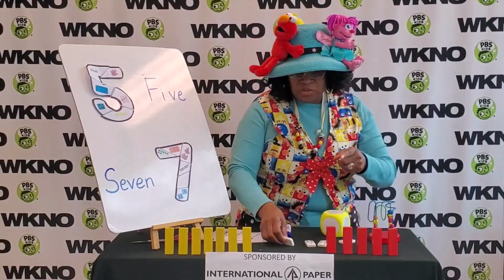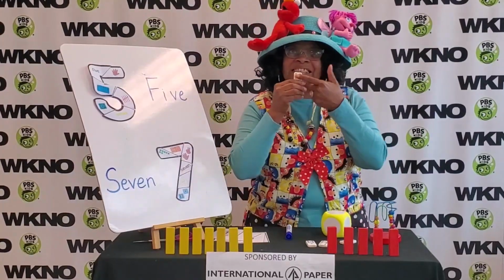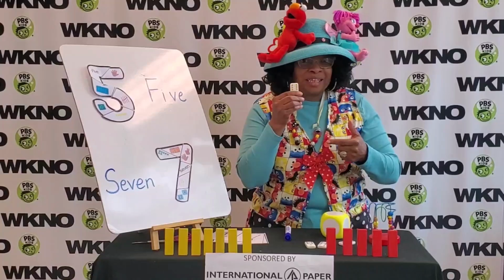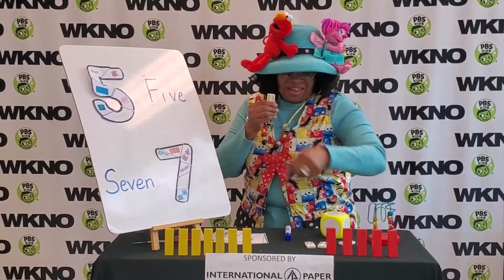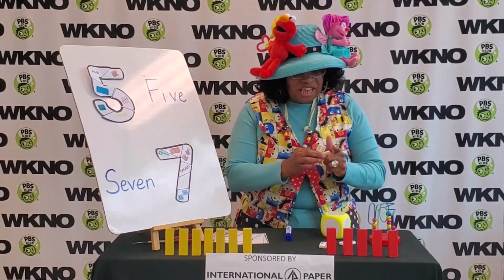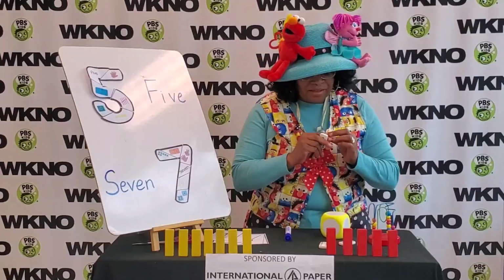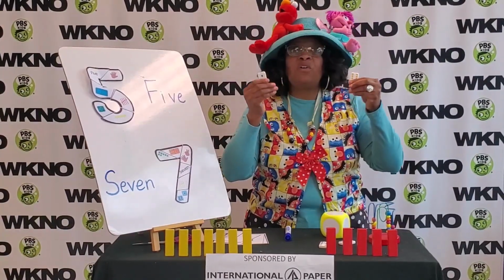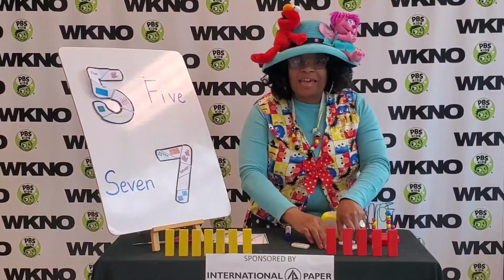Ooh, I said we could subtract. What if I had 6 on my domino? How many would I need to take away to make what number? 5. If I just take 1 away, let me put it this way, 6 minus 1 is still 5. There are so many different ways I can make 5.